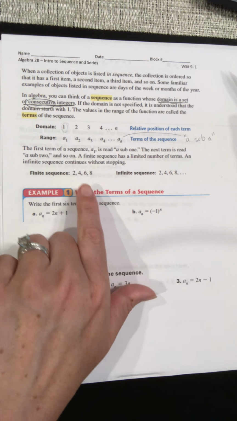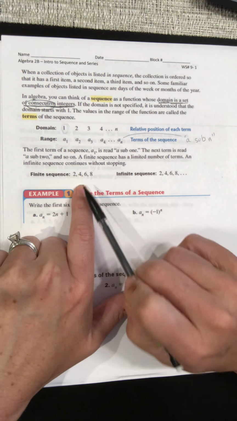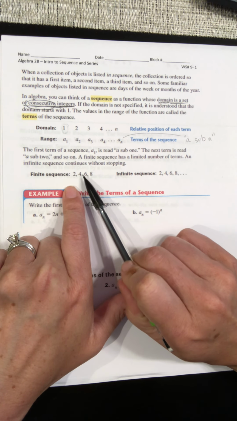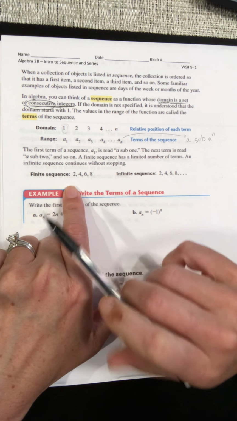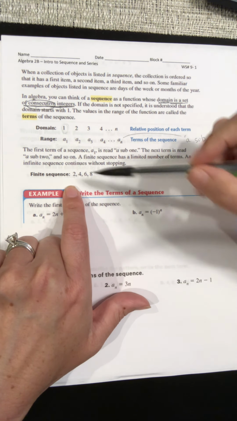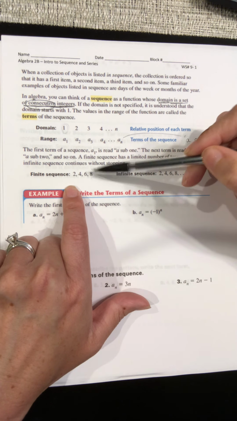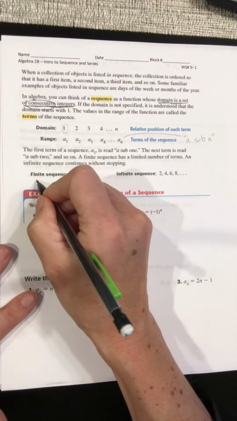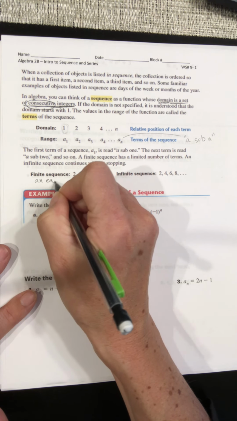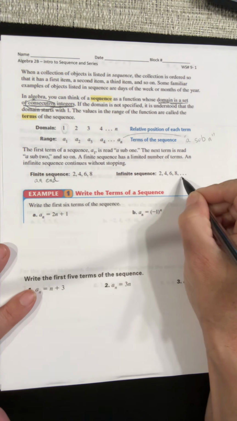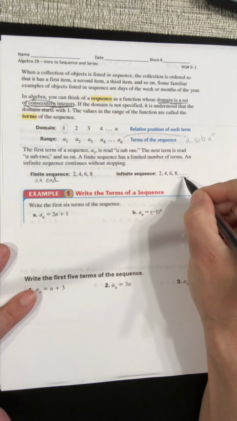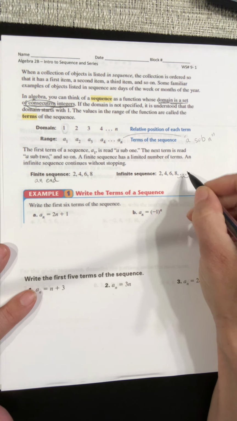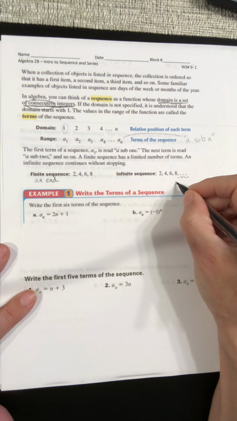So if I look at these, these are sequences. They're numbers in some sort of order. Usually there's some sort of pattern. But you can see here, 2, 4, 6, 8. This is called a finite sequence, meaning it has an end. And then this is called an infinite sequence because it goes on forever. You see the dot, dot, dot, so this doesn't end.